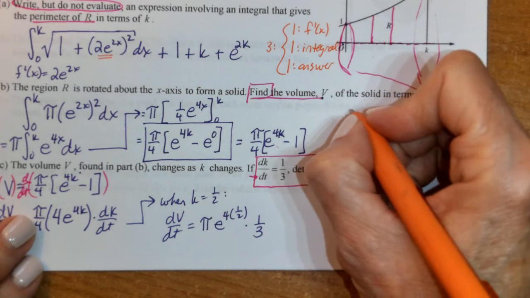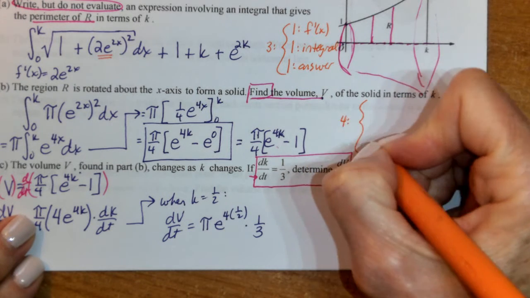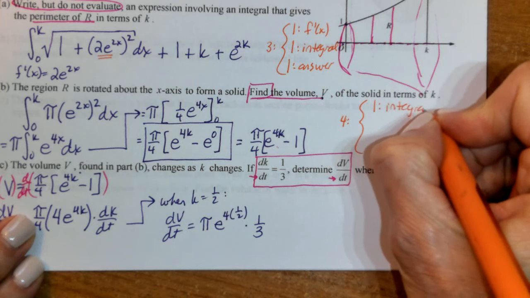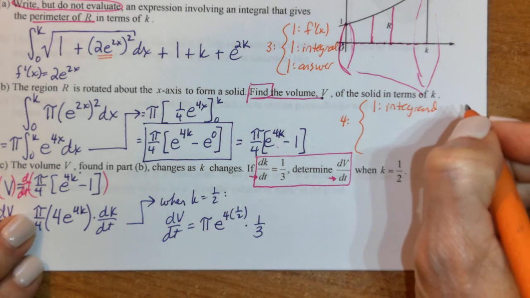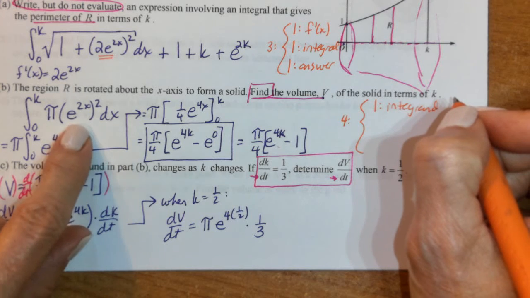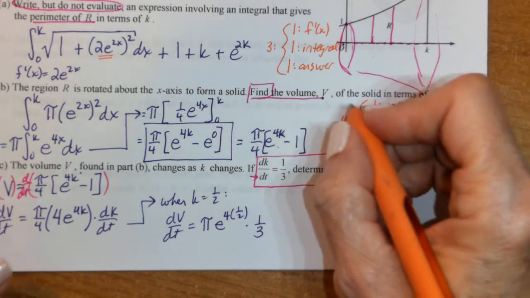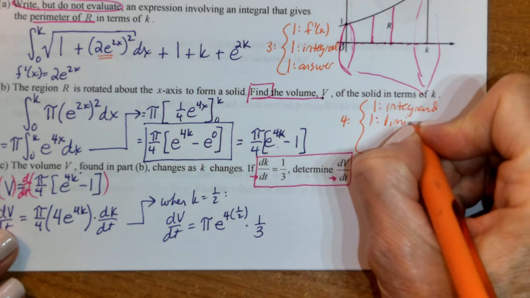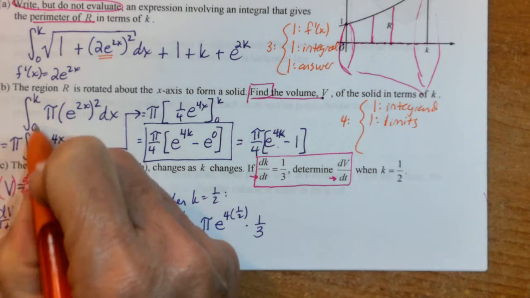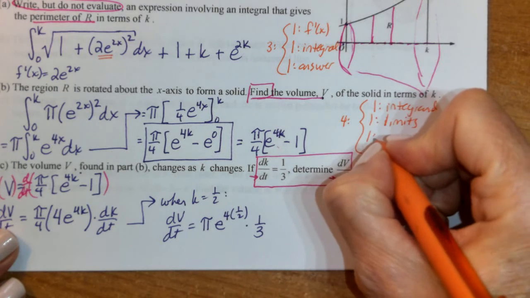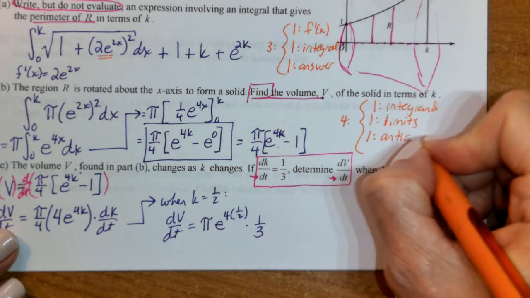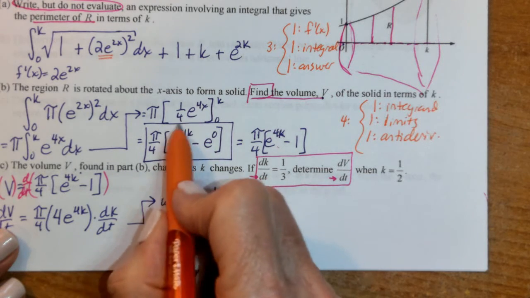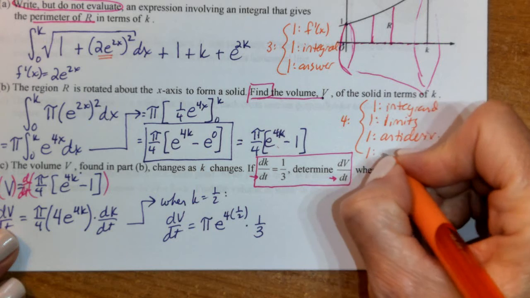For the part B, this was worth a total of 4 points. Let's see how they broke that down. 1 point for the integrand. The integrand is the inside of the integral. So the integrand here. Don't forget your dx's. 1 point for your limits. The limits of integration. 1 point for the antiderivative. Here was our antiderivative. And then 1 point for the answer.